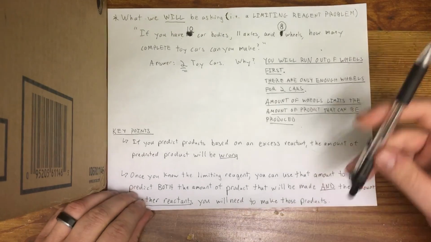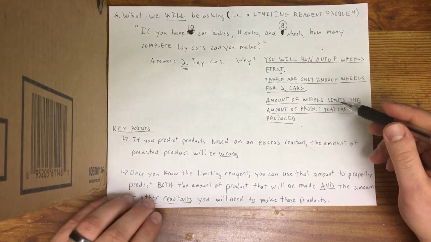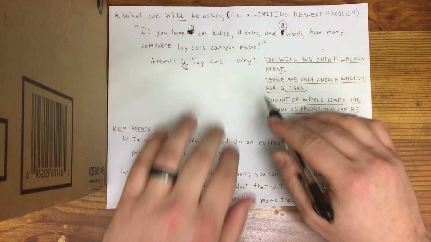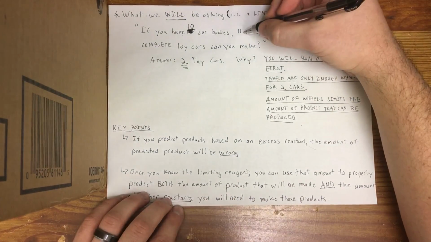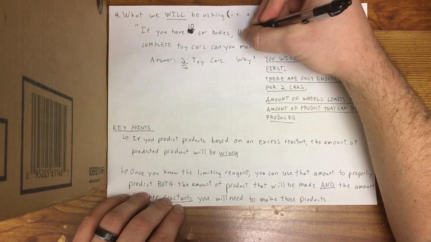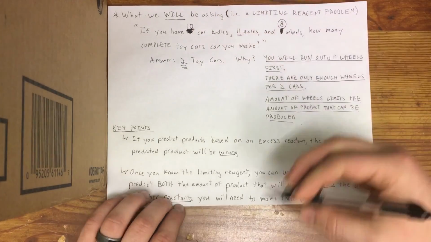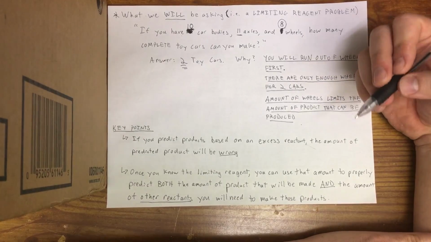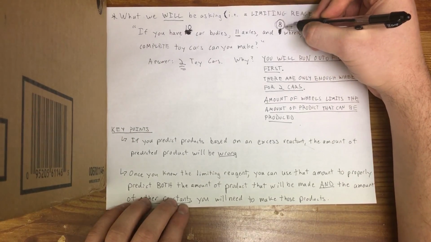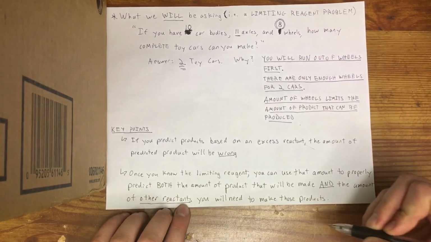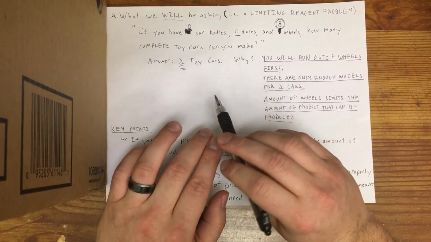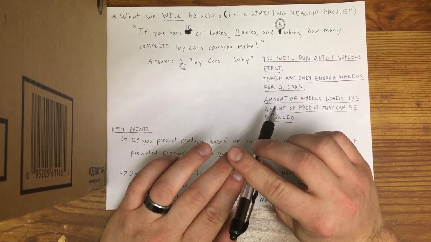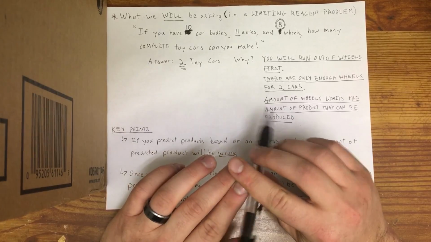And once we have determined what the limiting reagent is, the neat thing, as you could see from this problem, is the amount of everything else. The fact that we had 11 axles and 10 car bodies is completely unimportant to the number of cars that we will be able to make. The only thing that's important is the amount of the limiting reagent. Once we have found that, that will allow us to accurately predict how many cars we can make, how many products we can make.